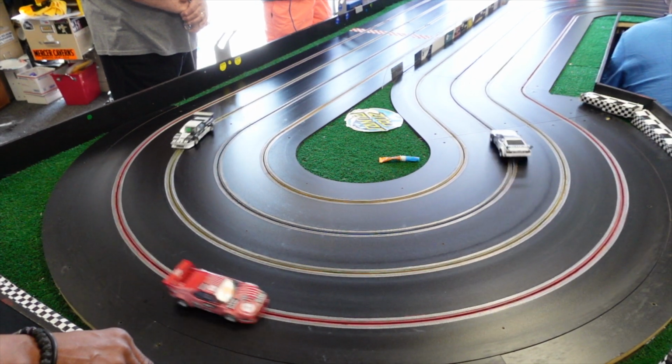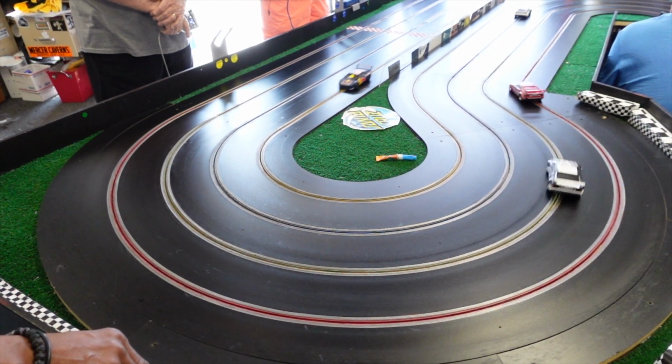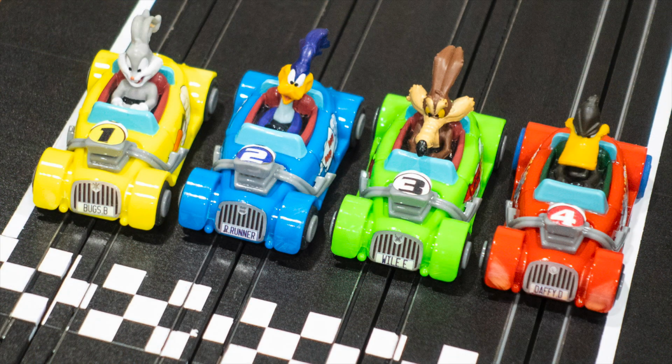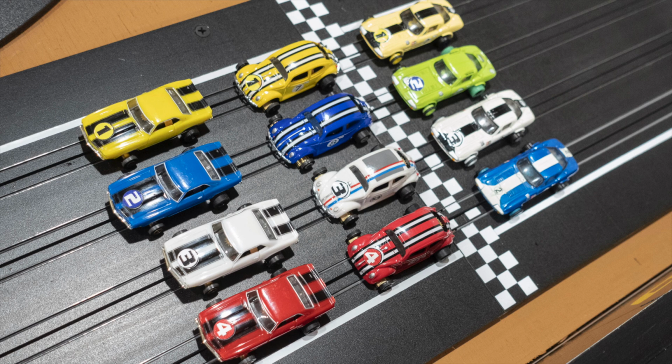IROC racing can be loads of fun, and we can kind of determine who's the best driver since everybody's driving the same cars. I hope this takes the mystery out of IROC rotation, and you'll enjoy building and racing IROC sets.